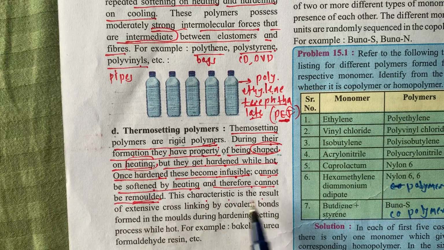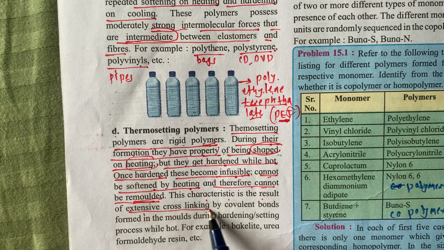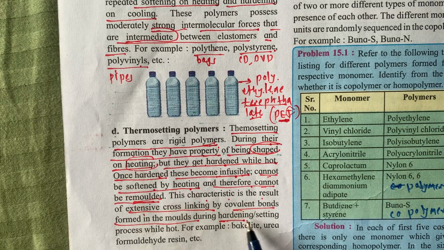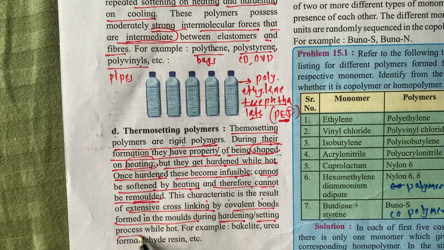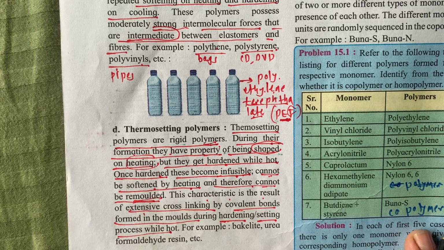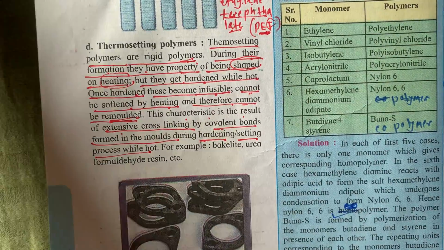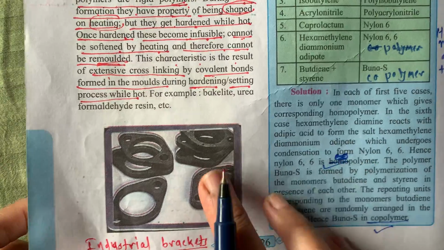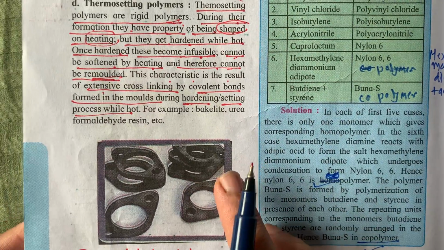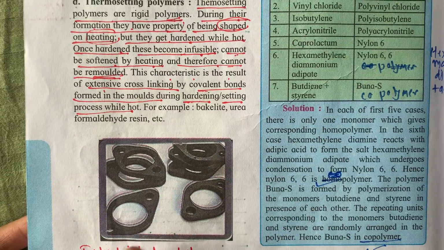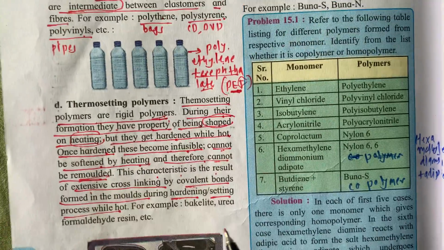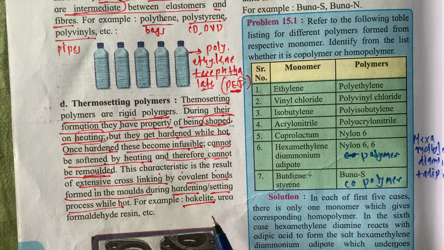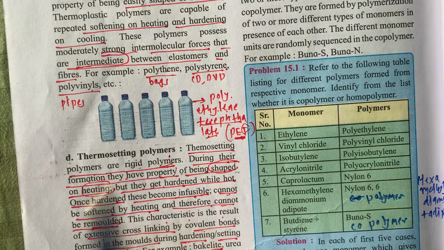And this characteristic is the result of extensive cross linking by covalent bonds formed in the molds during the hardening or setting process while it is hot. And such industrial brackets, where there is friction or something but we should not have any effect, at that time these industrial brackets are made up of bakelite. Okay, this bakelite is the important part of thermosetting polymers.